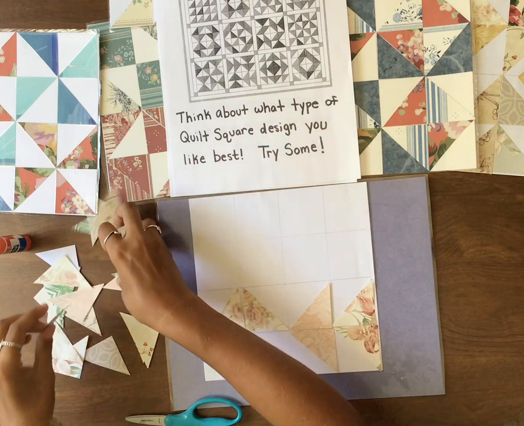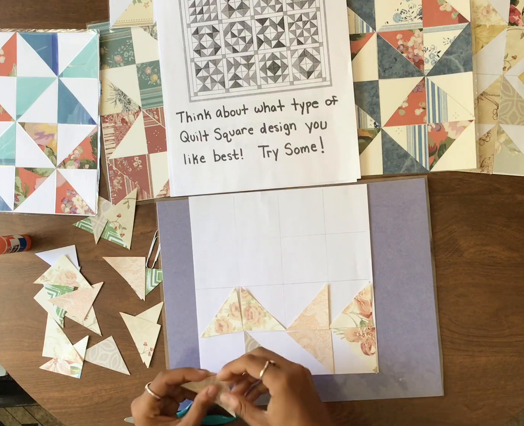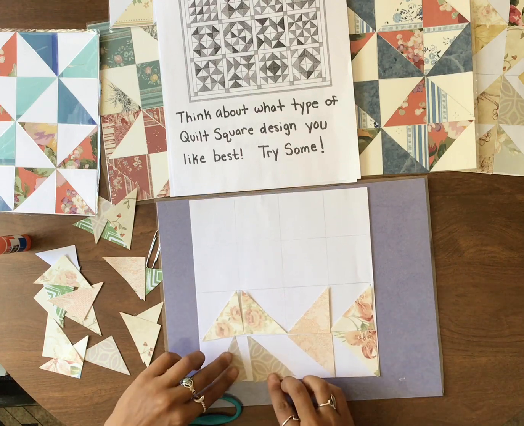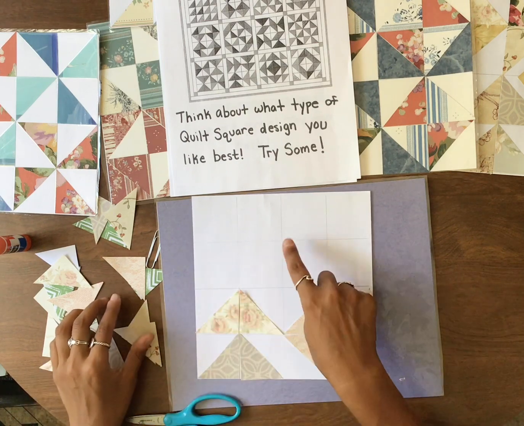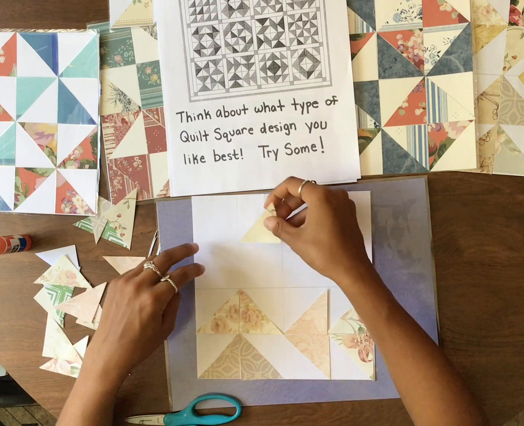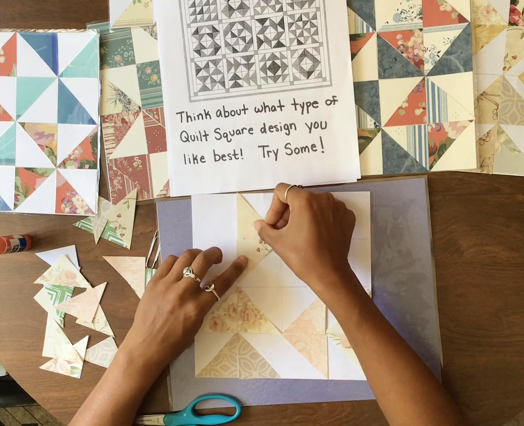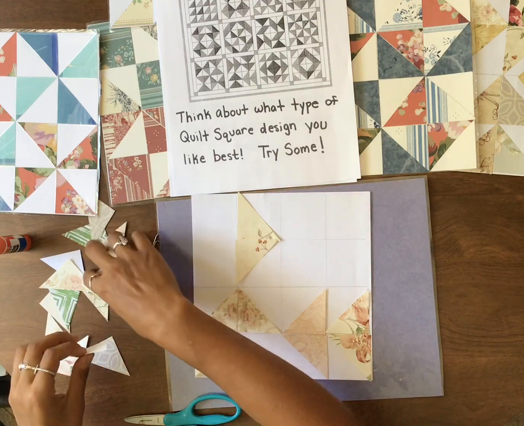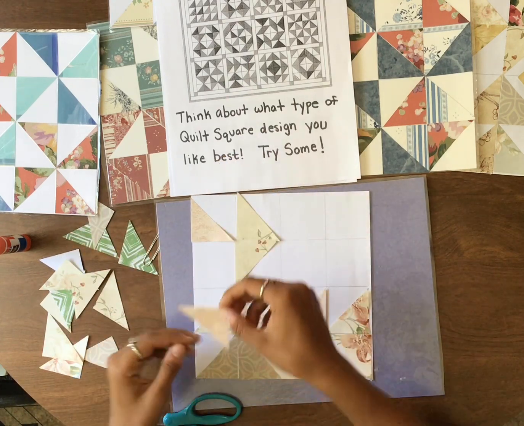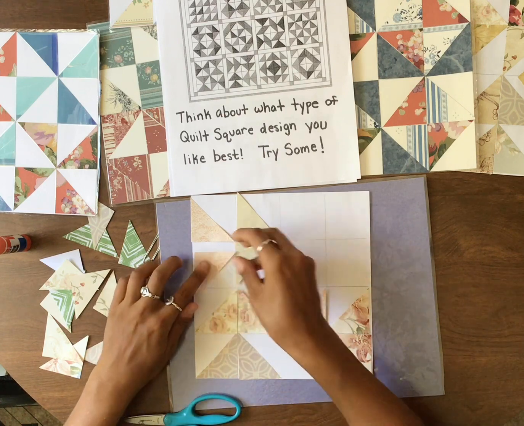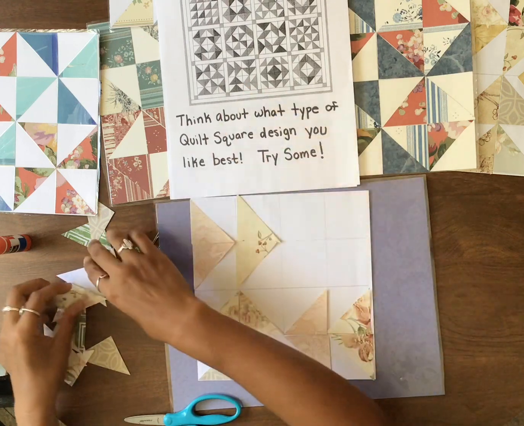And I'm following it like a puzzle. And again, some of these designs are a little bit trickier than others, but you can see that I'm using my grid to keep those pieces just lined up. And again, I'm still working on this one.